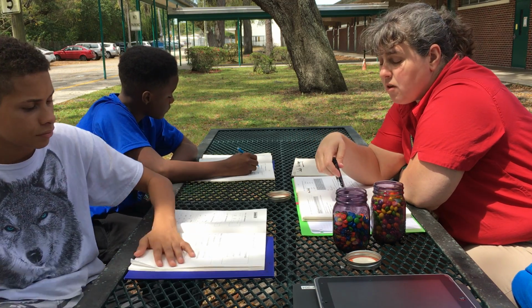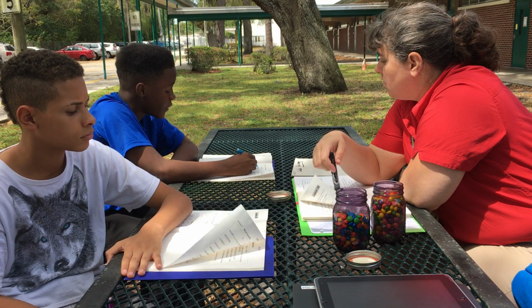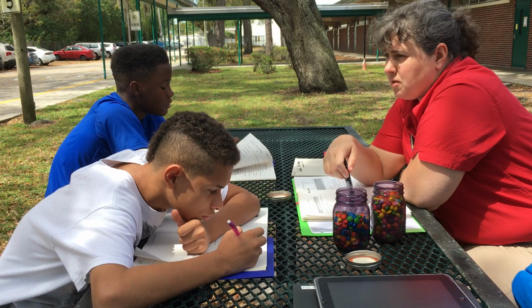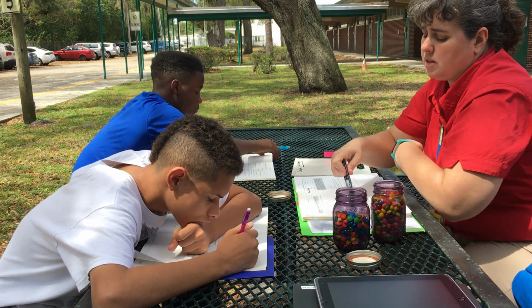So a lot of our words, what do you notice? A is a prefix. Is that at the very beginning? No. So if it's not in the very beginning, then it's not a prefix.